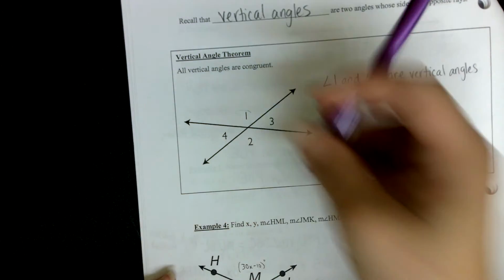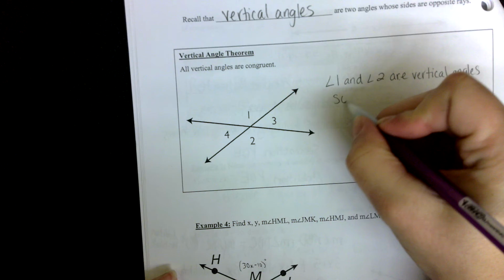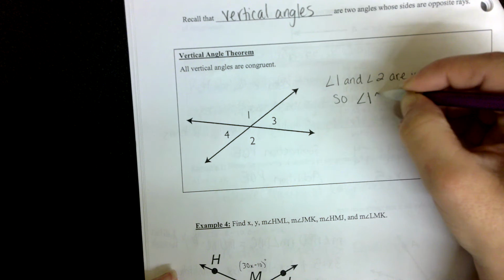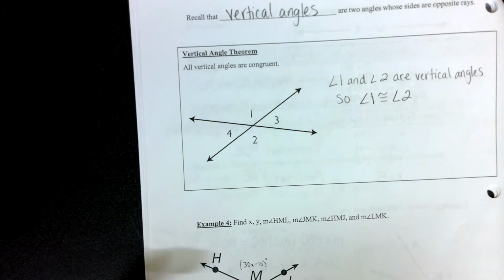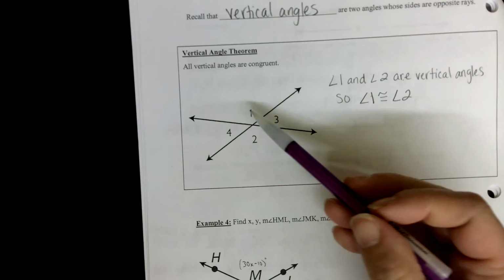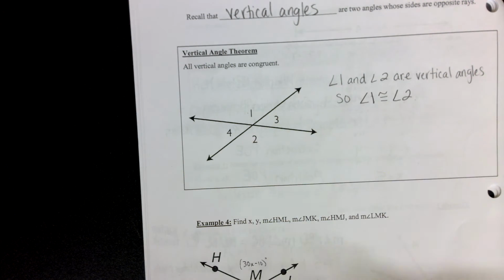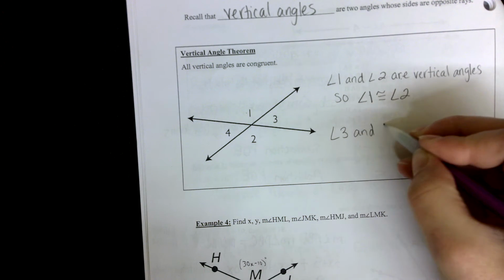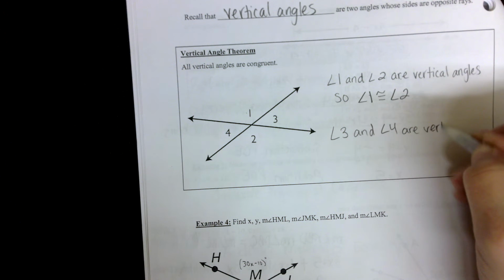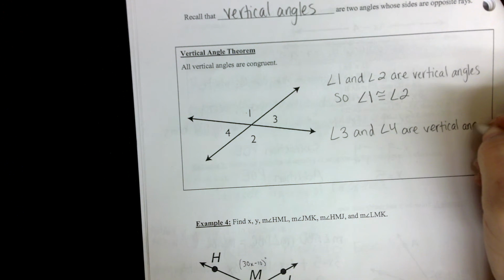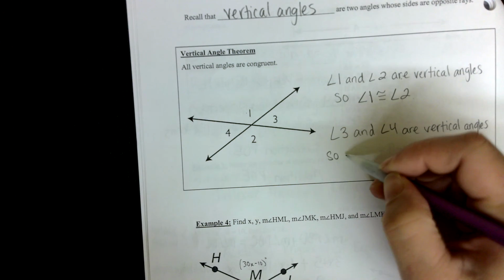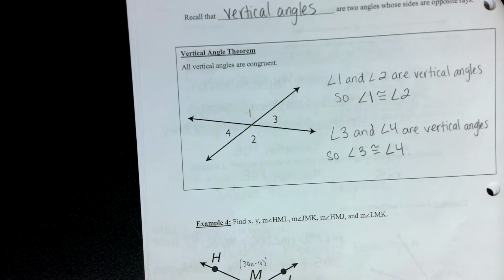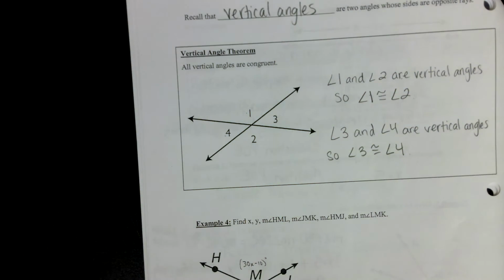So angle 1 is congruent to angle 2, which means angle 1 and angle 2 have the same measure. And then if you look also, angle 3 and angle 4 are vertical angles. So angle 3 is congruent to angle 4, so they have the same measure. So vertical angles are congruent.